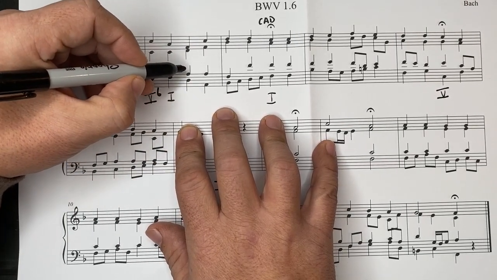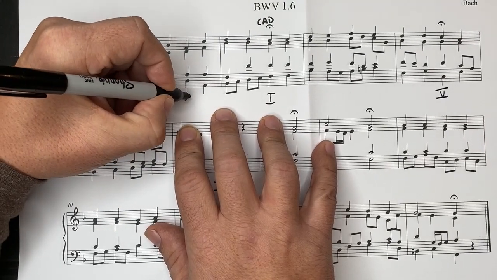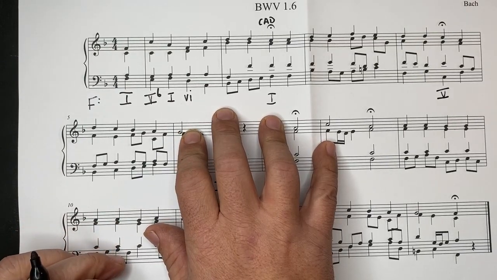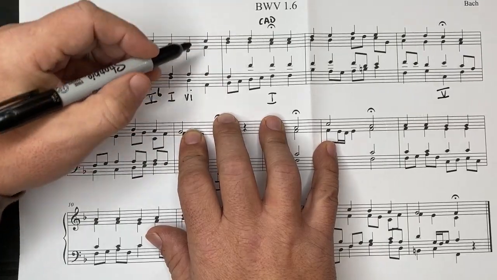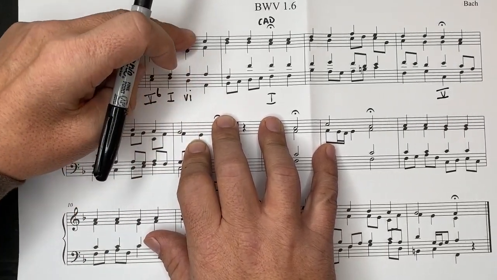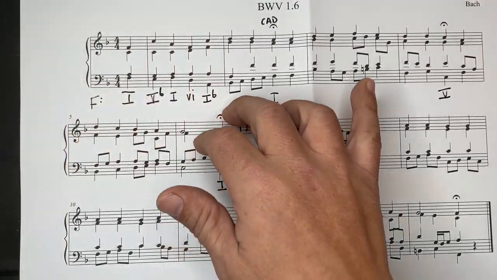This is a D, F, D, and A. It's a D minor chord, which is 6 in the scale, right? F, G, A, B flat, C, D, and it's minor, and it's in root position. And this is not a 3 chord. If you look, it's F, A, and C, so it's still a 1 chord, but it's in first inversion.